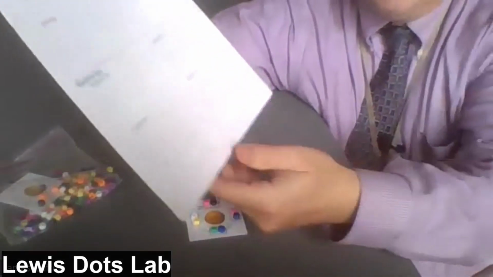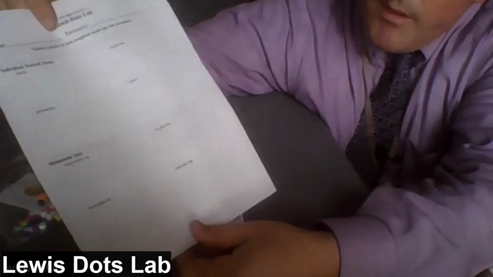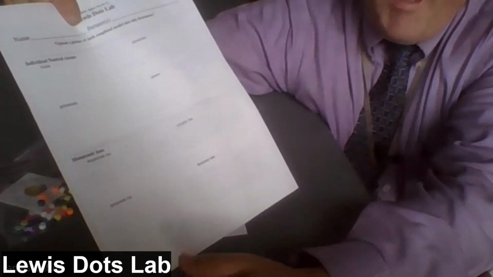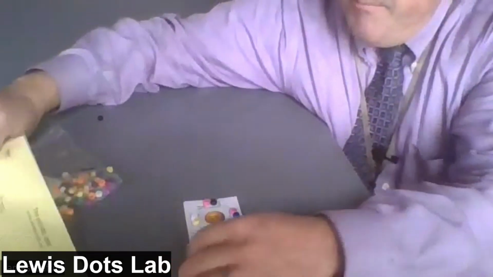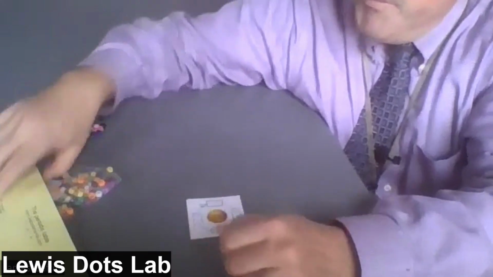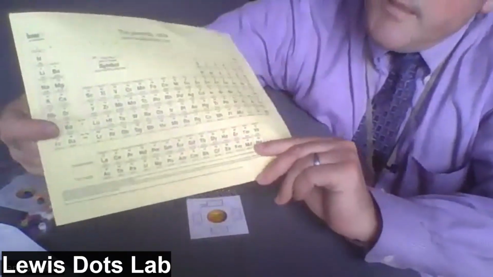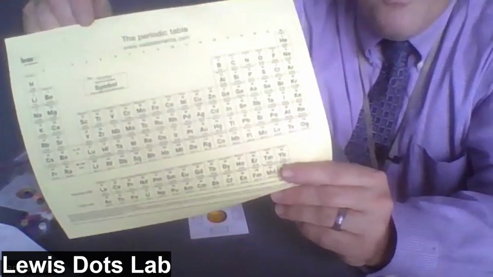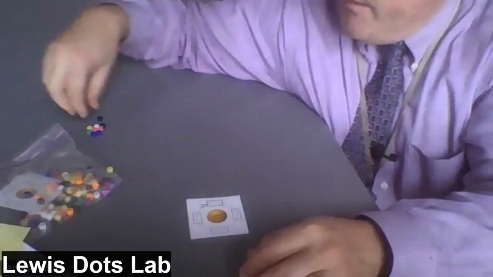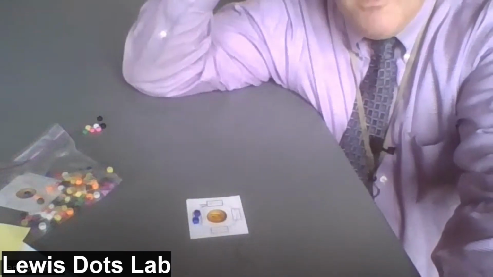Then they go on to ask you about representing monatomic ions, or single atom ions. Magnesium ion. Let's start by representing neutral magnesium. So I'm going to remove these beads. Let's find magnesium on the periodic table. It's over here in column 2. Column 2 elements have 2 valence electrons. So I'm going to start by putting a couple of beads on this card. That would represent neutral magnesium.